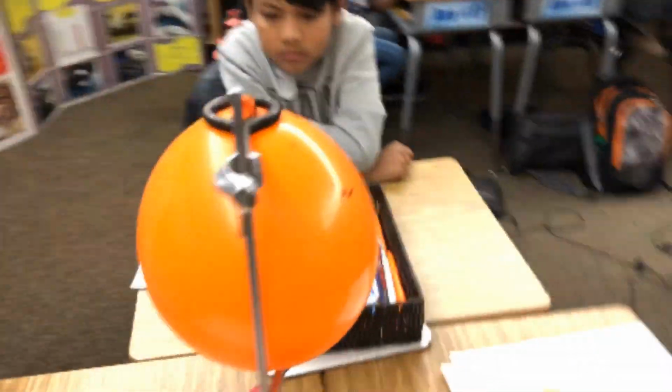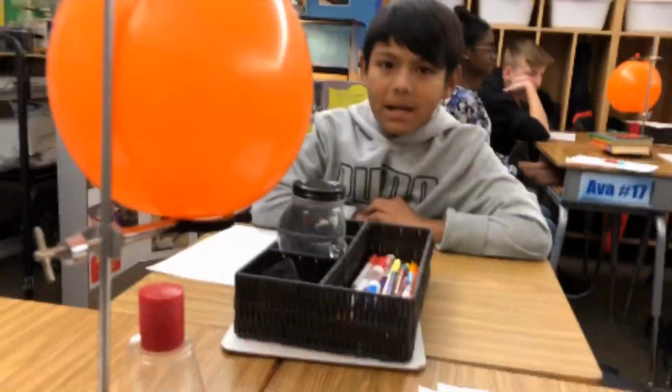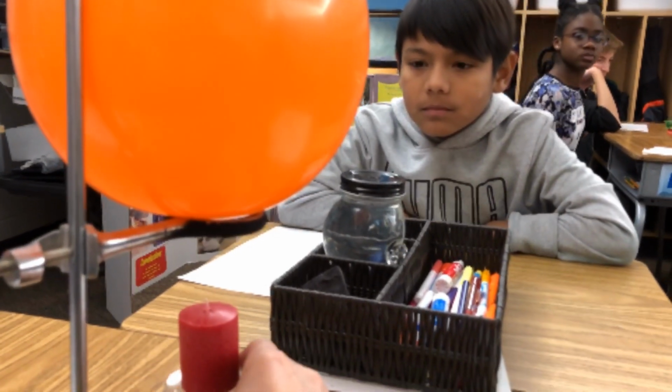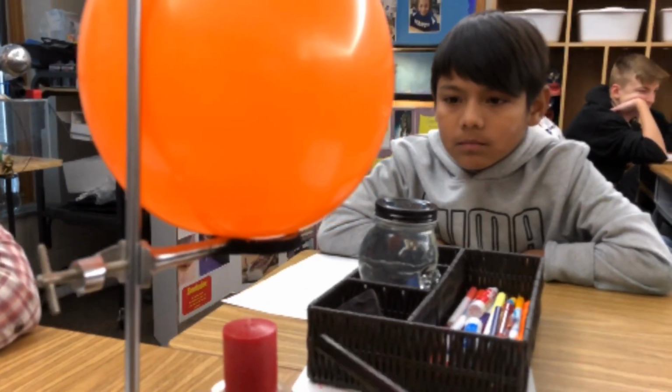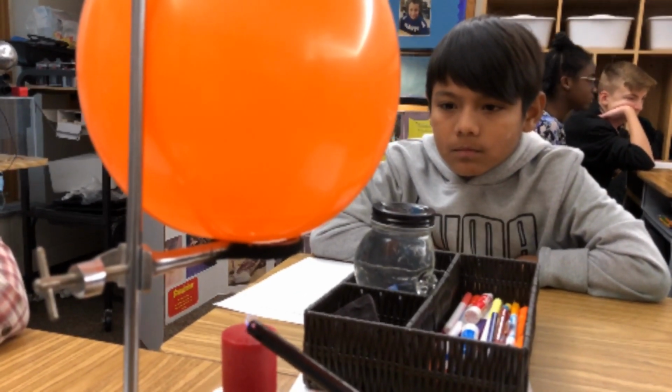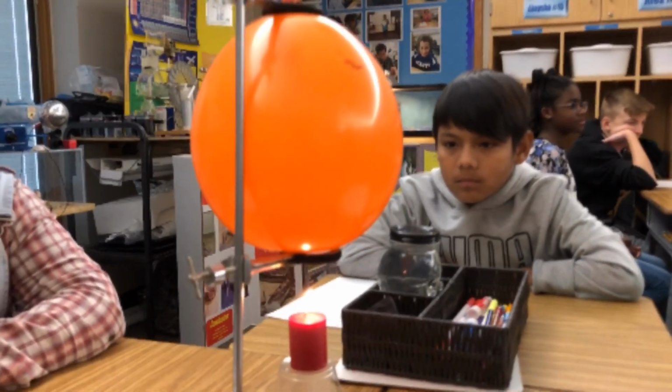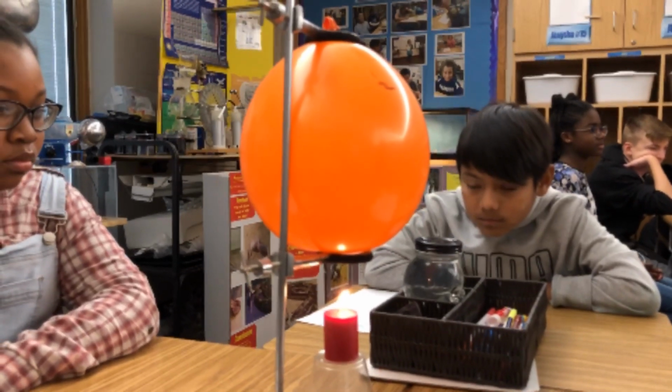All right, I'm looking over here at my next team. Okay, what do you think, guys? Do you think the balloon is going to pop if we light a candle underneath it? What do you think? Maybe. Maybe? Diego says maybe. Okay. Let's find out, Diego. Well, first of all, let's put this right underneath it. So the candle's radiation, that's radiant heat. And then it's transferring to the balloon and then to the water.